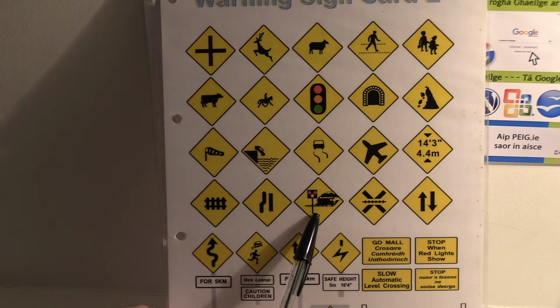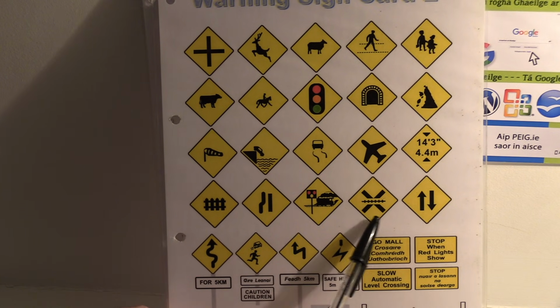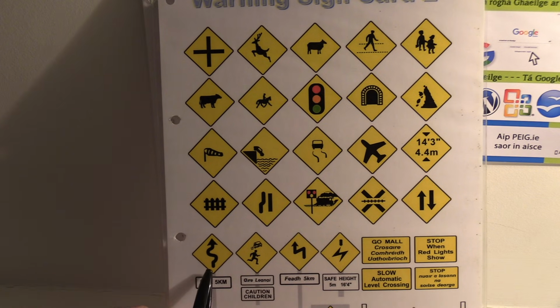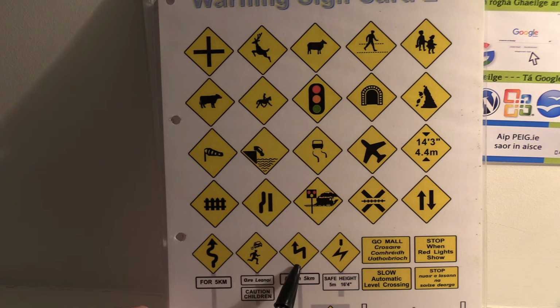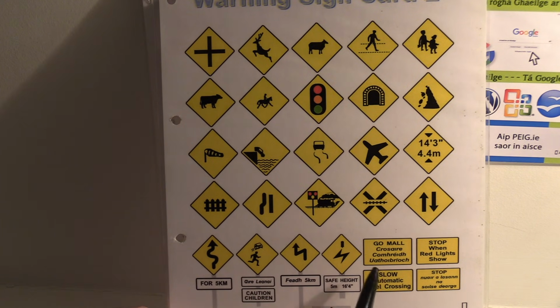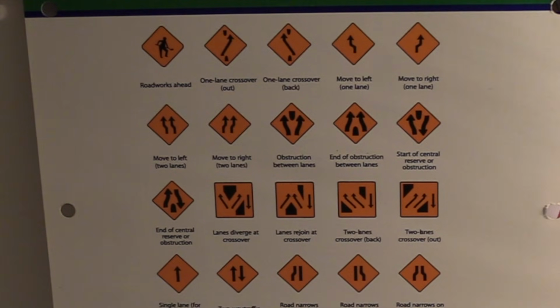left, level crossing guarded by lights and barriers, unguarded level crossing, two-way street ahead, series of dangerous bends, watch out for children suddenly crossing, series of dangerous corners, electric cables overhead, and again more signs here for warning you of automatic level crossing and to stop when the red lights show. On to some roadwork signs now.